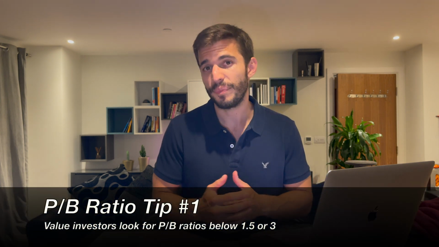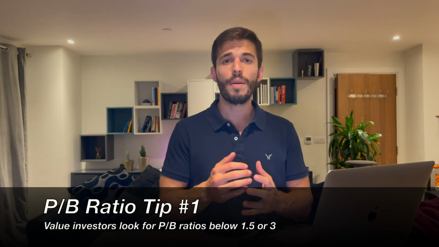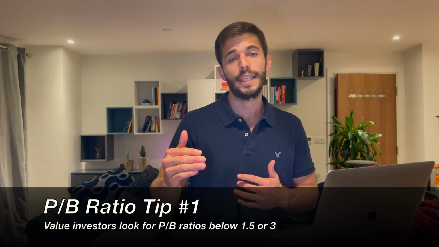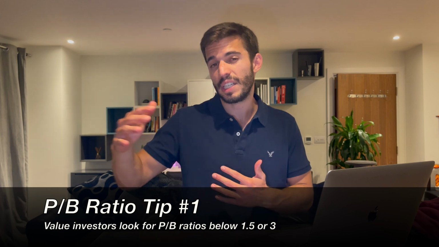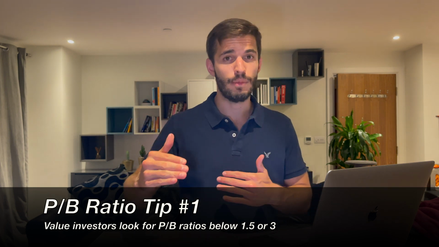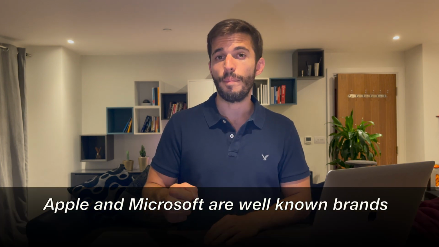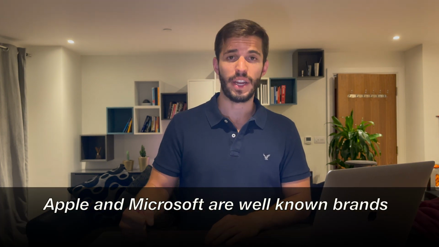Now, most value investors look for companies with price to book ratios of 1.5 or below, maybe sometimes up to 3, or even sometimes up to 5, but that's the maximum really. For both Apple and Microsoft, we're going way above those thresholds. What this means is that investors are putting a lot of value on the continued growth of these two businesses. Something to consider here is that there is a strong element of brand recognition for Apple and for Microsoft.